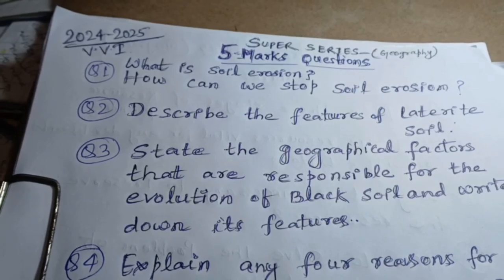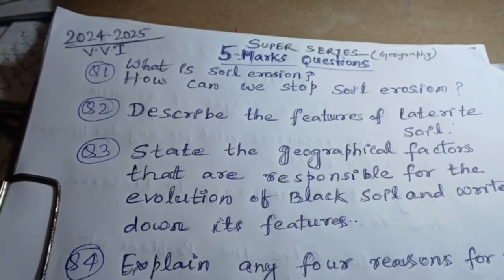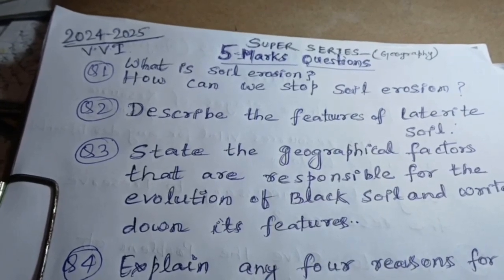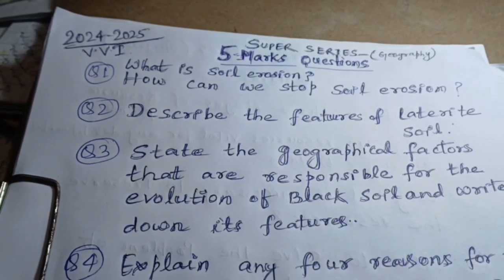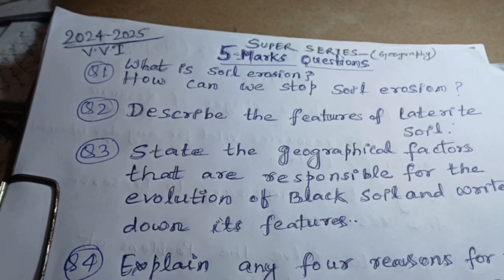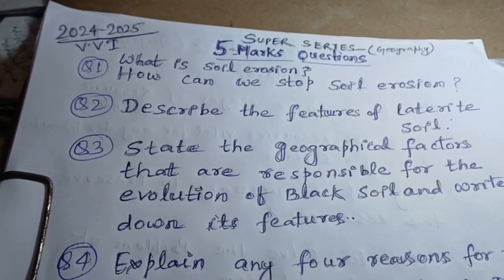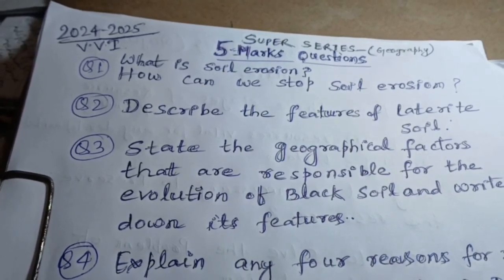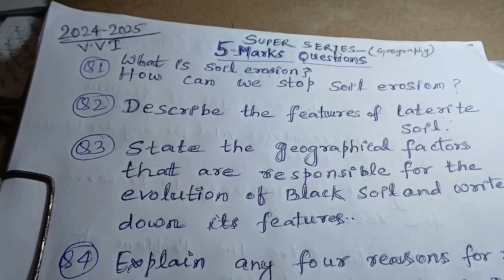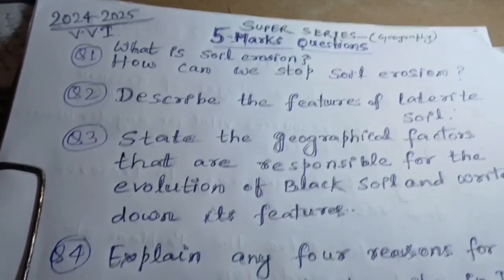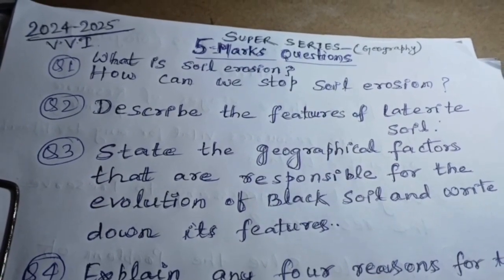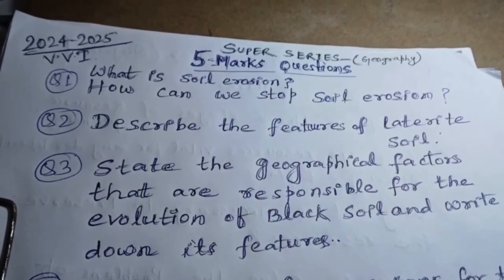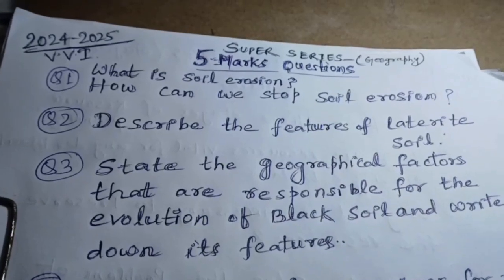But if a significant amount of fertilizers is given, then it is suitable for crops like tea, coffee and rubber. So that was laterite soil. Now let us discuss question number 3.